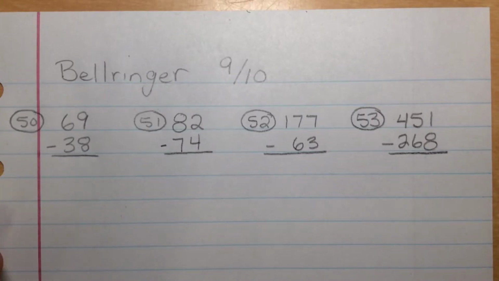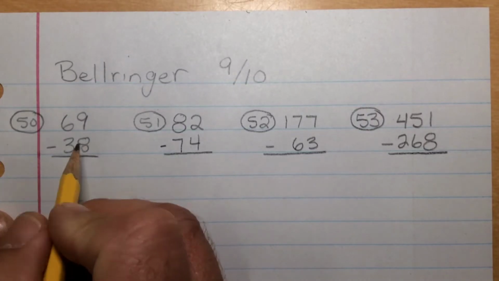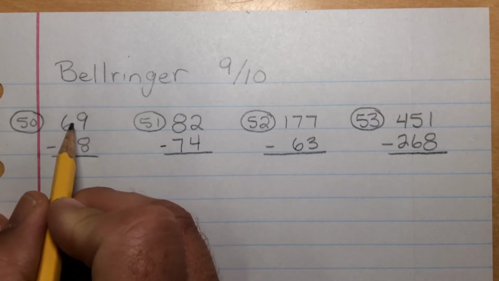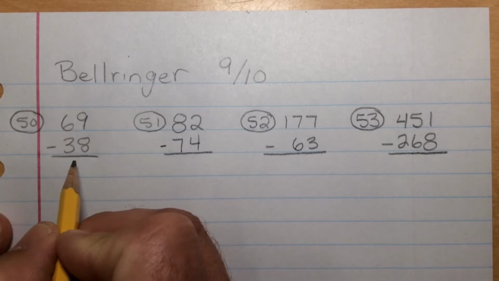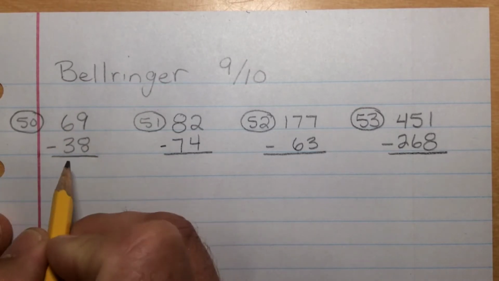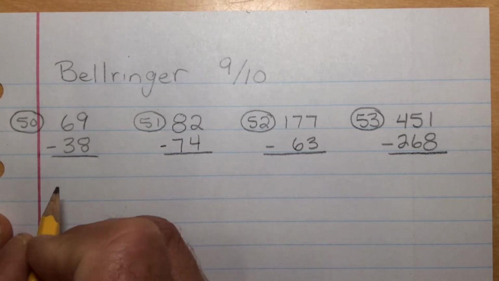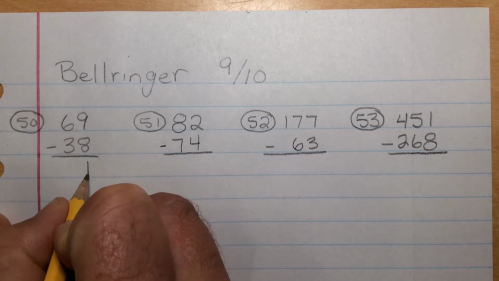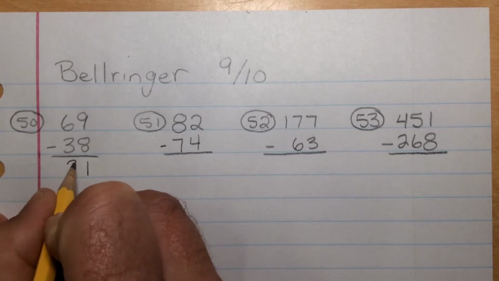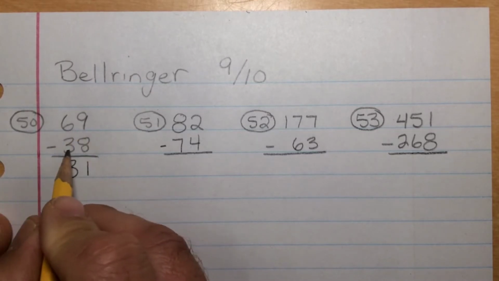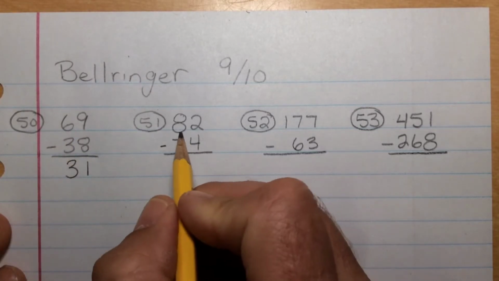Okay, here are the bell ringer problem answers. So I line these up vertically instead of horizontally so I can do the subtraction more easily. So 9 minus 8 is 1, 6 minus 3 is 3. 69 minus 38 is 31.